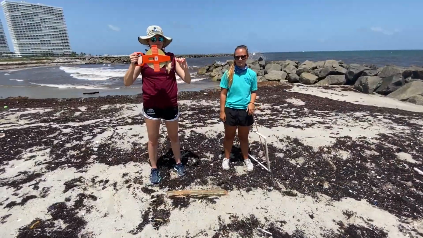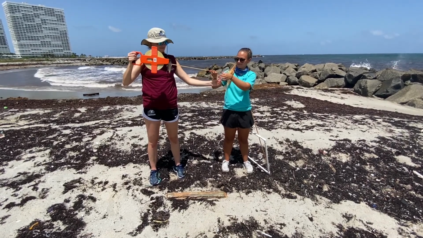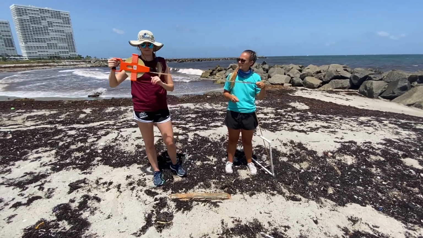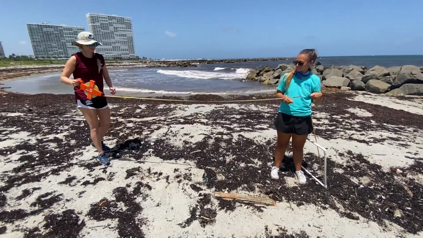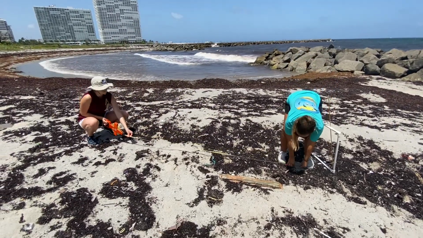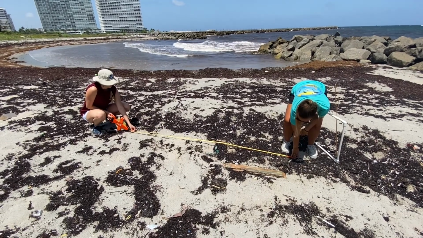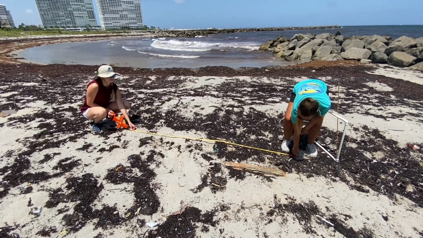In order to quantify or measure the amount of debris, we will need to know what distance or area is being used. Laura and Brianna are demonstrating the use of a transect tape, so for a set distance, they can now determine how much debris exists along that line.